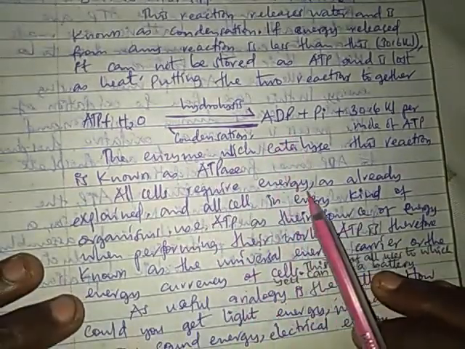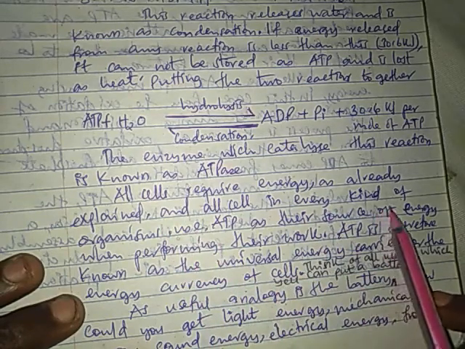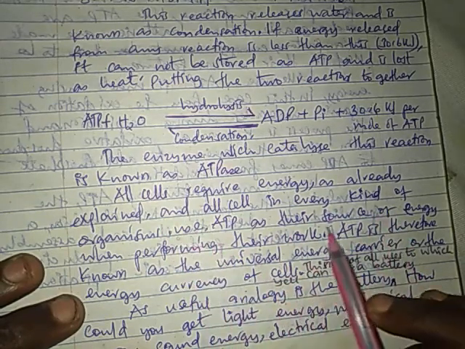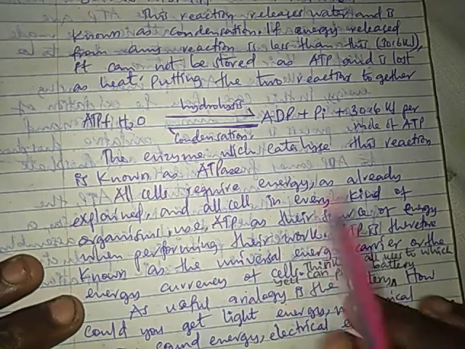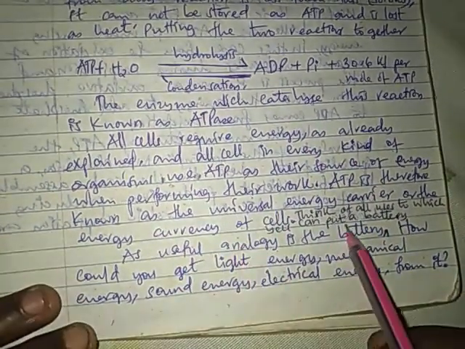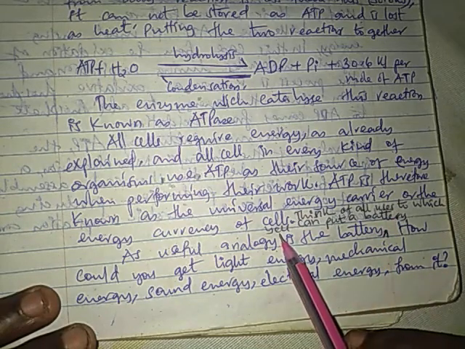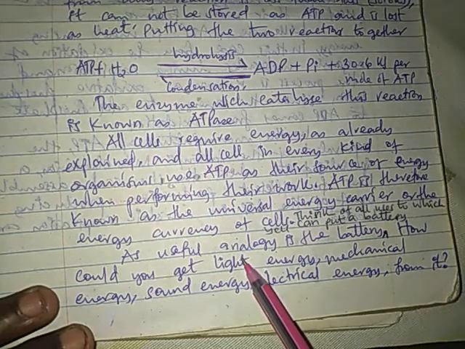All cells require energy, as already explained, and all cells in every kind of organism use ATP as their source of energy when performing their work. So ATP is therefore known as the universal energy carrier or energy currency of the cell. Think of all uses to which you can put a battery.